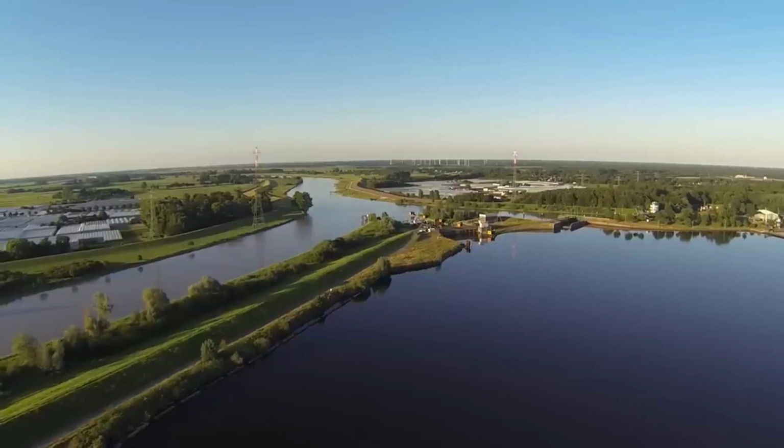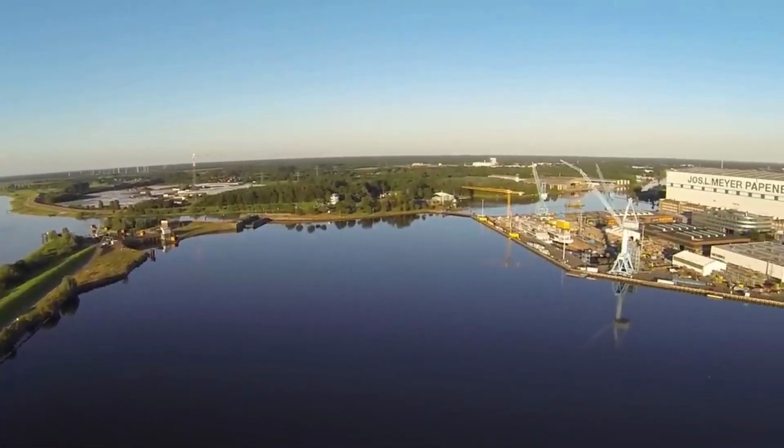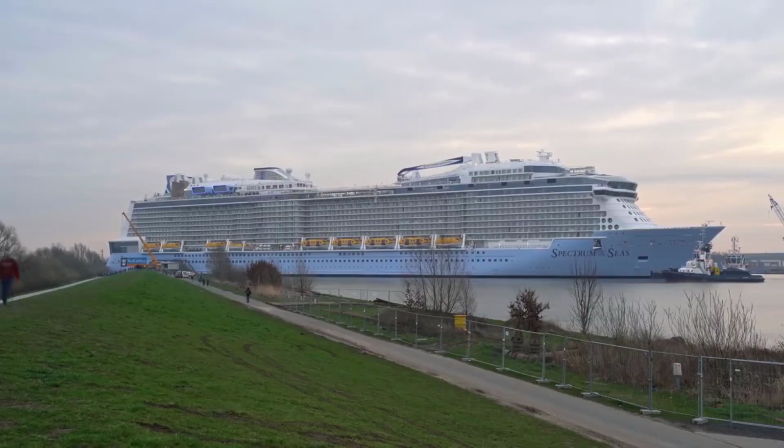This is Meyer Werft shipyard. They are constructing the giant cruise ship Quantum of the Seas, which is one of the largest and most advanced cruise ships in the world, offering a wide range of amenities and activities for passengers.